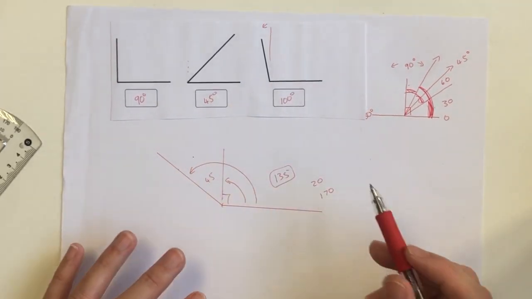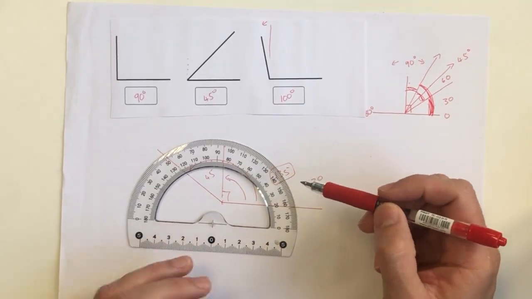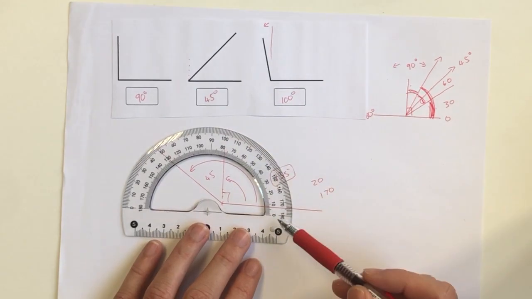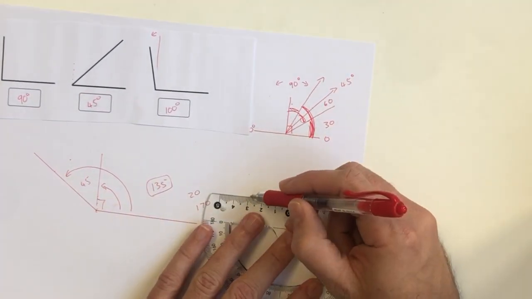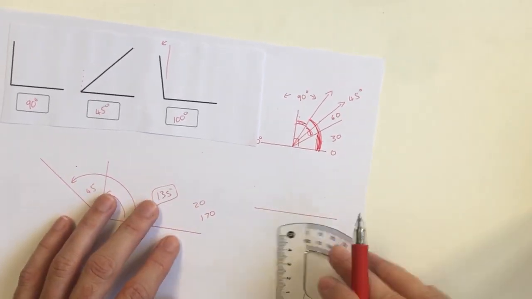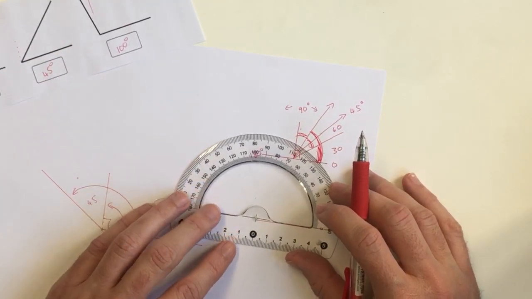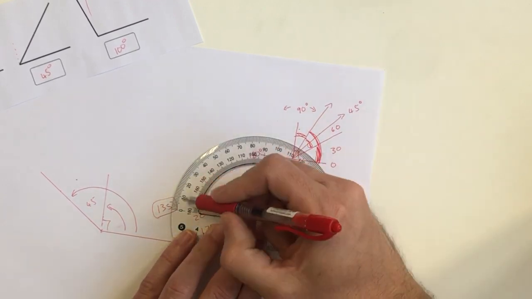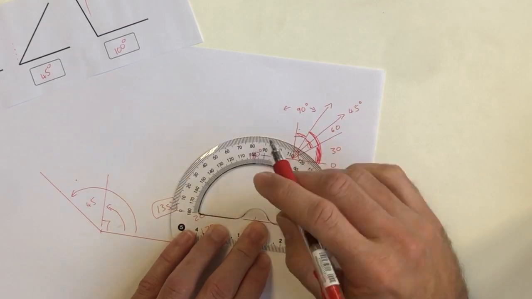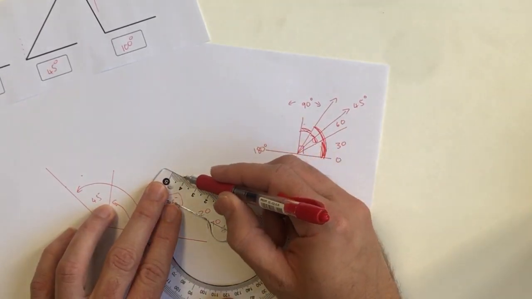So why estimations are really important is that when you use a protractor, you can easily get confused by using the inside or the outside. I see a lot of learners or students do the following. If I tell them, look, measure or construct an angle of 20 degrees, they line everything up and they start counting here, 0, 10, 20, and they make the dot and they tell me, okay, great, I've constructed an angle.